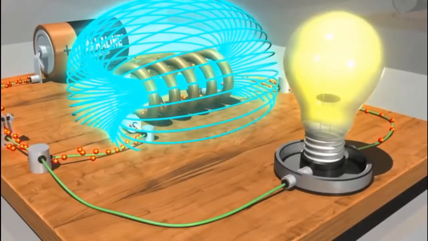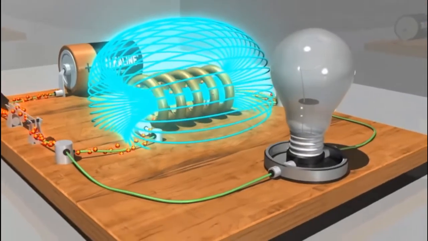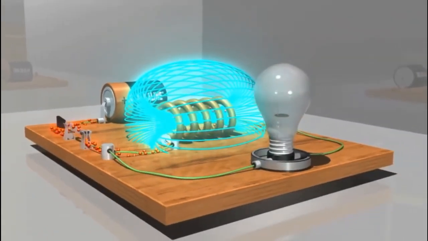The magnetic field around the inductor reaches its maximum field, the back EMF fades, and the current now favors the path through the inductor because the bulb creates some resistance to the current.